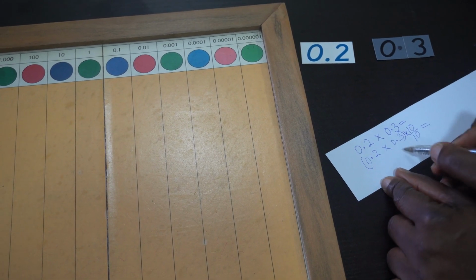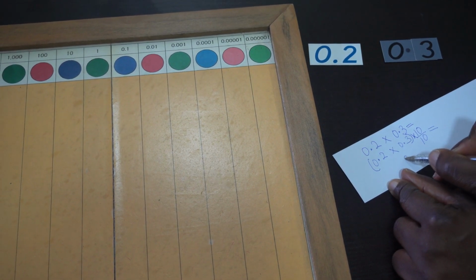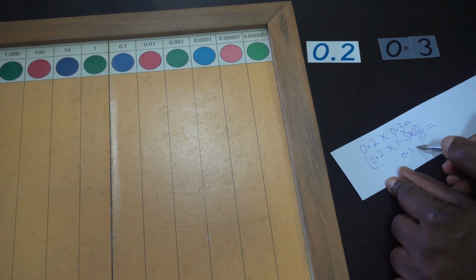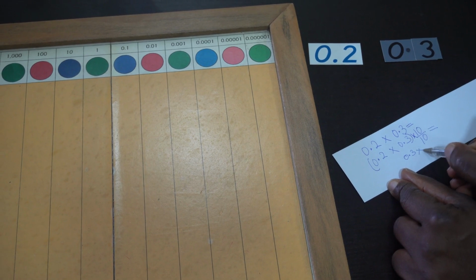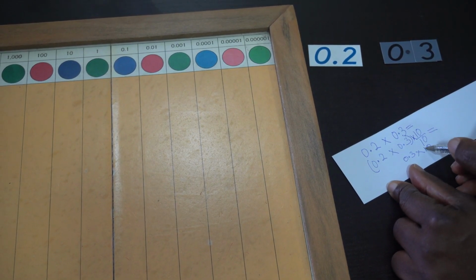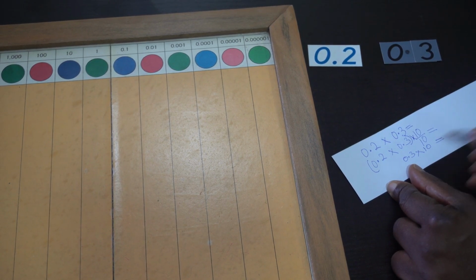So we have 3/10 and multiplying that by 10, we are now going to have 3.